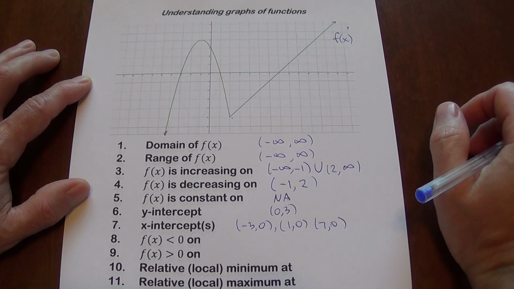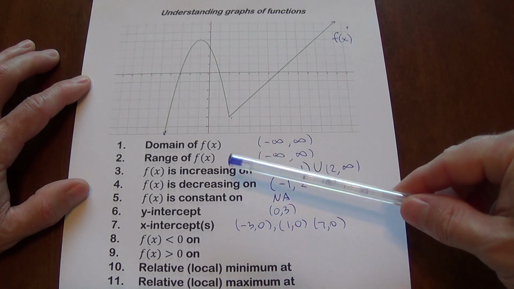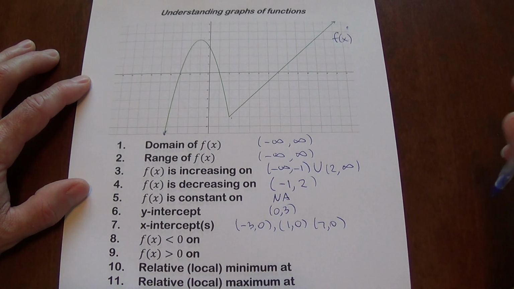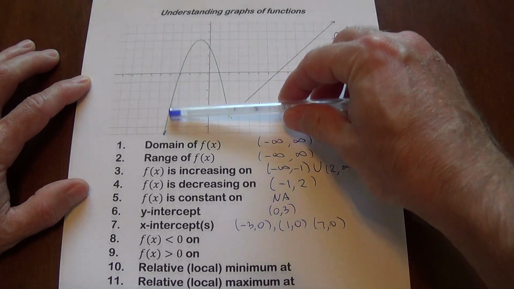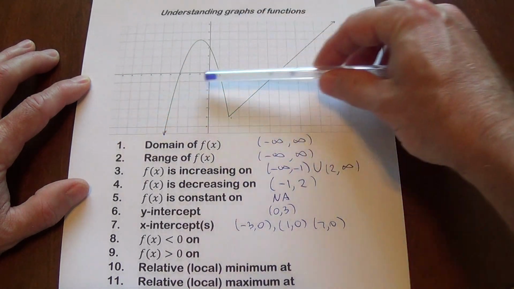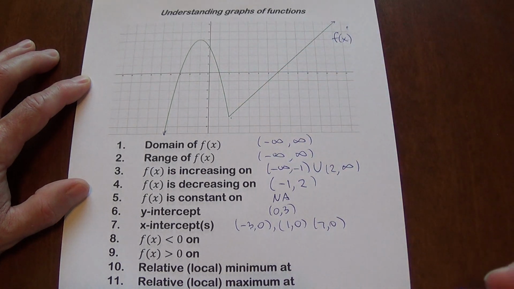Where is the function negative? The function is going to be negative where the graph lies below the x-axis, but we're looking for the x values. So it lies below the x-axis to the left of -3, and it also lies below the x-axis from 1 to 7.